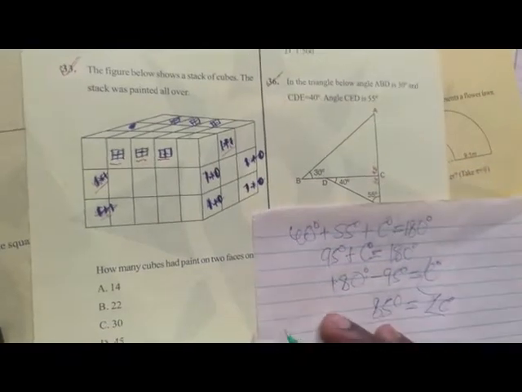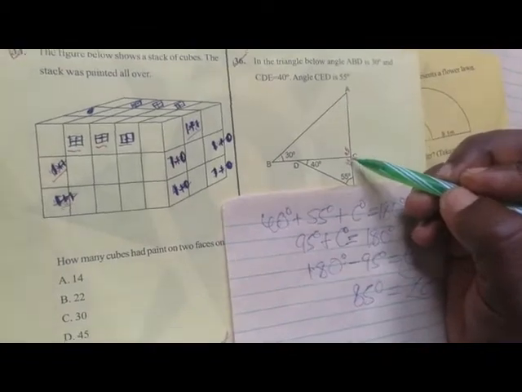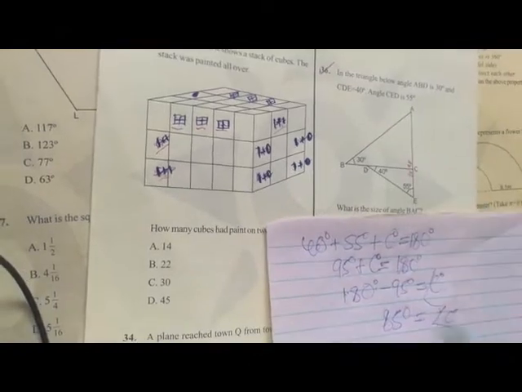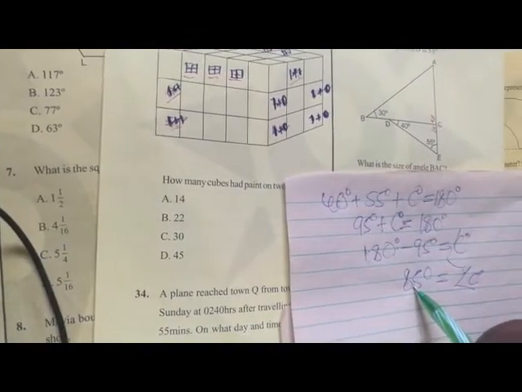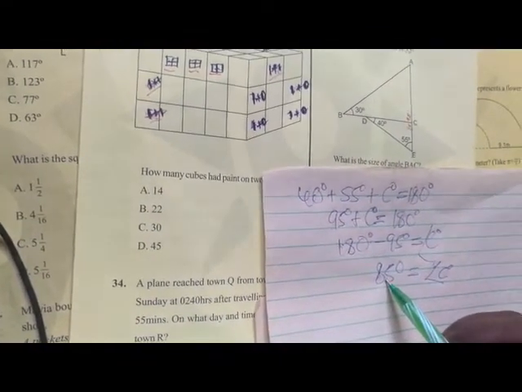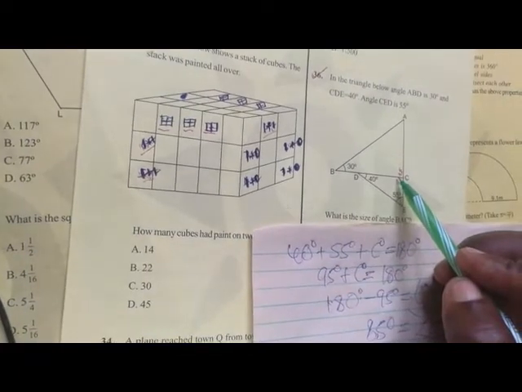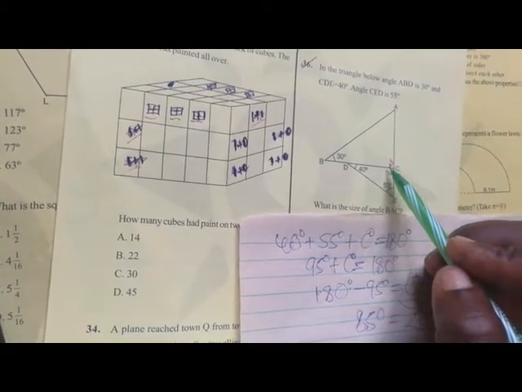Now, if angle C is 85 degrees, we are given that BC is a straight line, and a straight line is always 180 degrees.